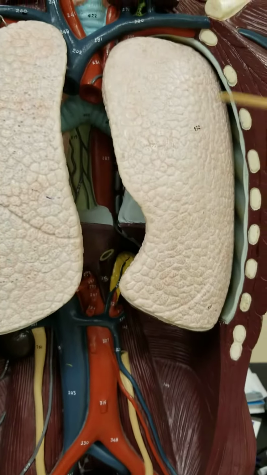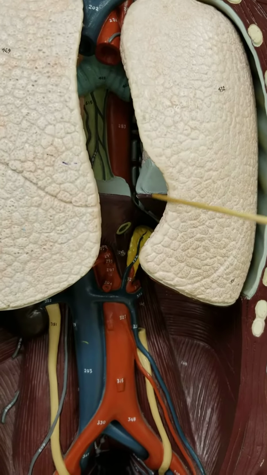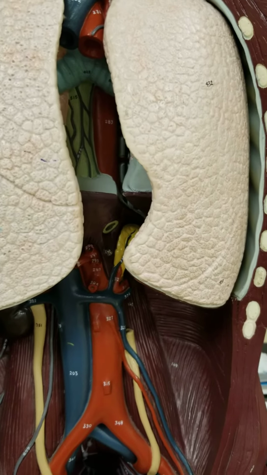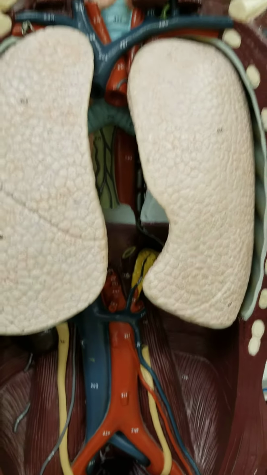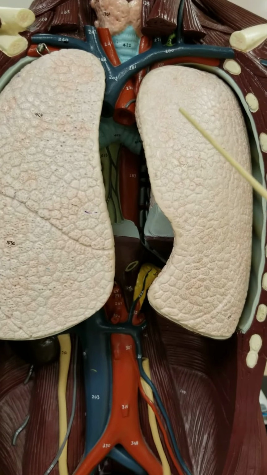One more thing, you notice that the left side has a little notch cut out of it for the heart. The name of this little cutout part here is called the cardiac notch. So those are the features of the lungs and the differences between the right lung and the left lung.